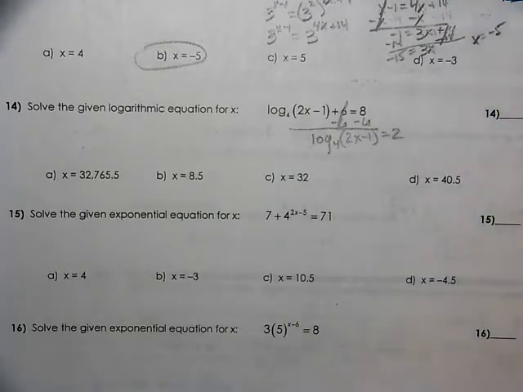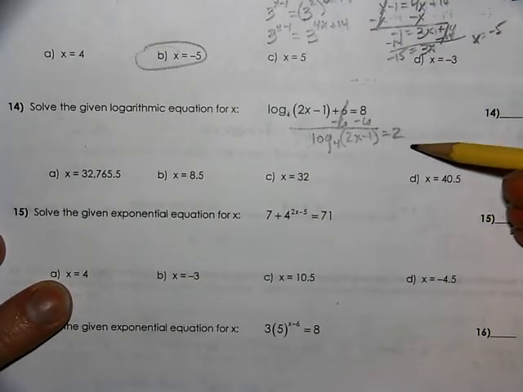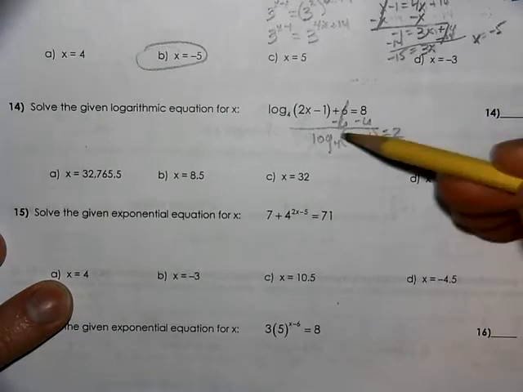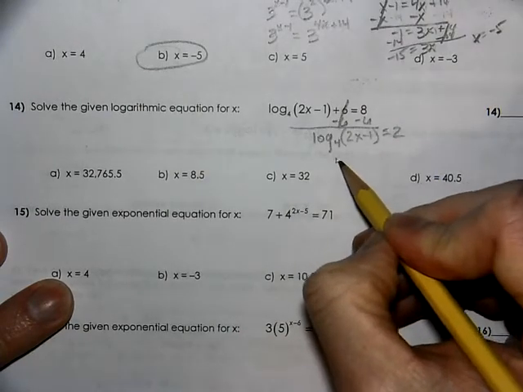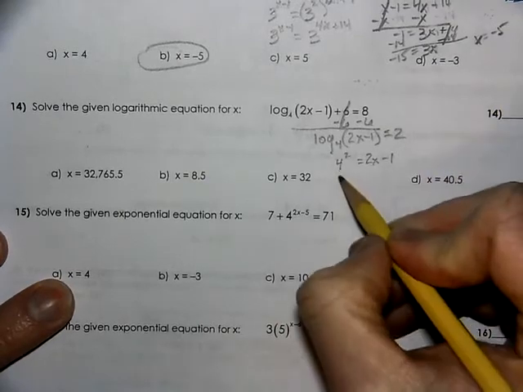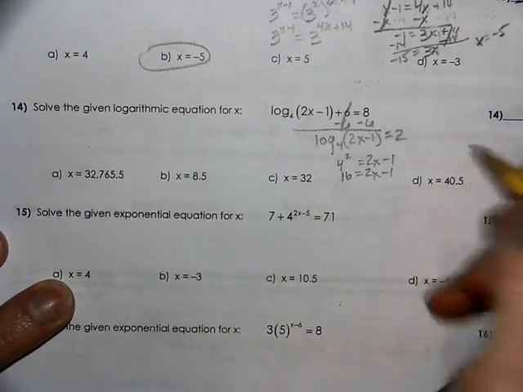So, since we don't have an expression, we don't have an x variable for the exponent, we don't need the logarithm. So we're going to write this in exponential form. 4 squared equals 2x minus 1. That's 16 equals 2x minus 1.